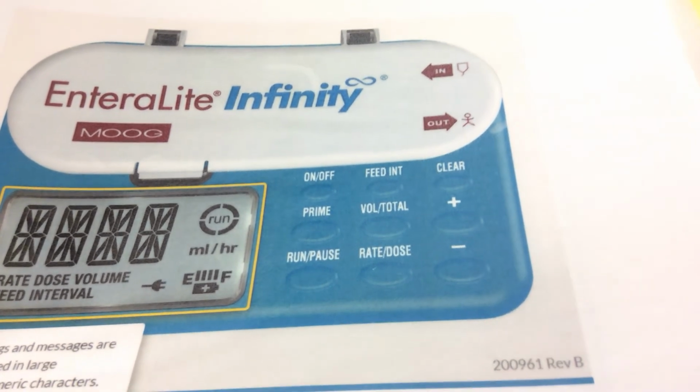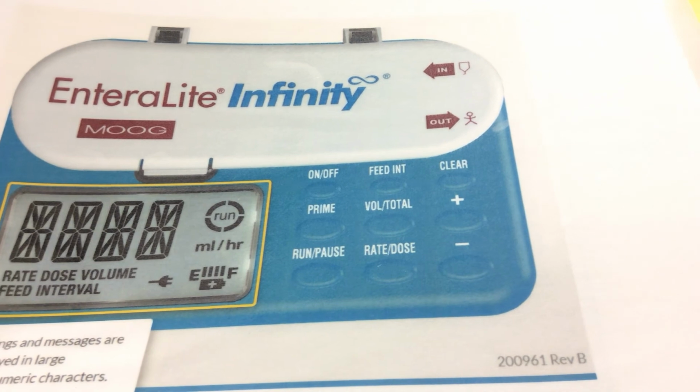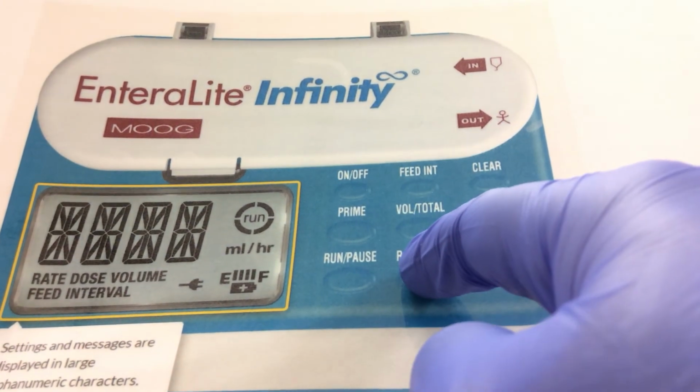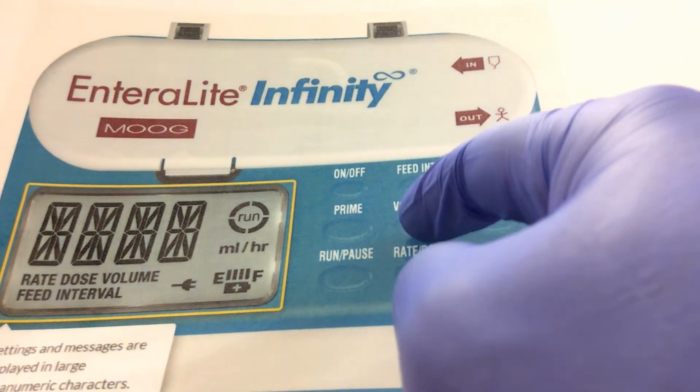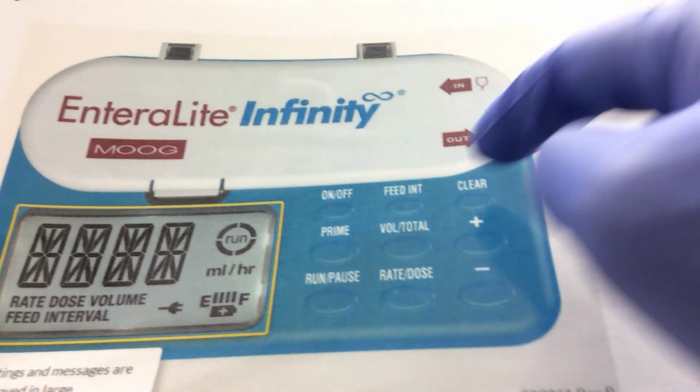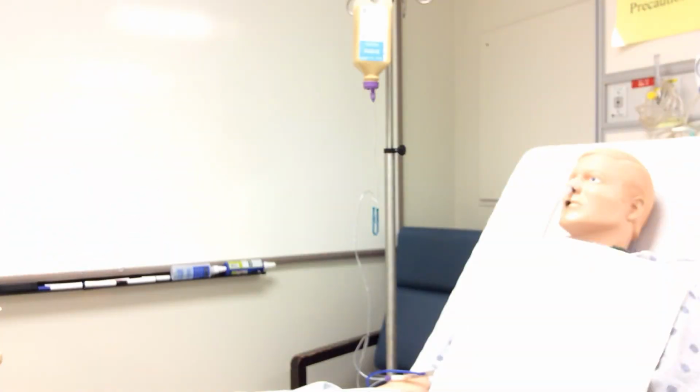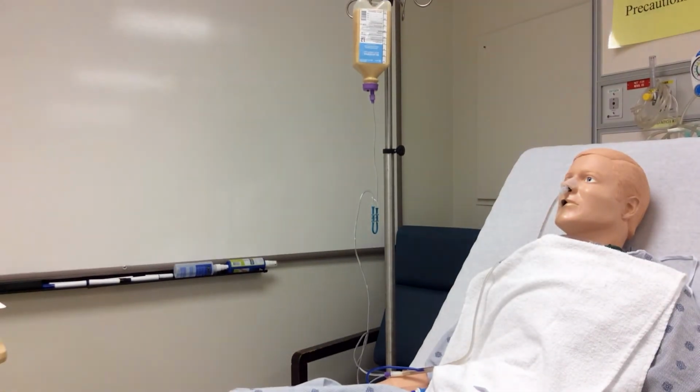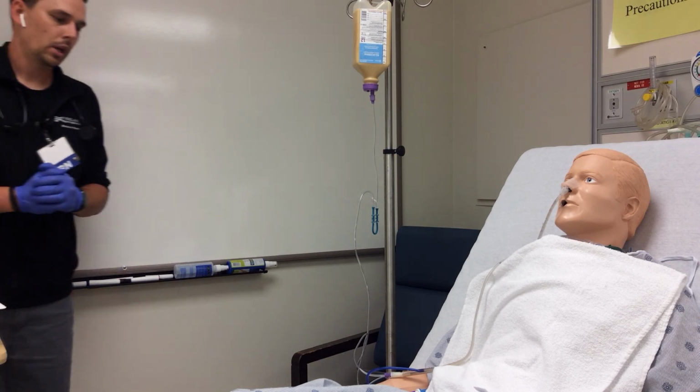Really the big things to know is that it primes, we press and hold, we can adjust the rate, and that it keeps track of that volume total and that we're clearing it out each time we're documenting intake for our patient. So again, we don't have one of these pumps available to us here at the school, but we will help you get comfortable with them over at main campus when we're there for clinical.